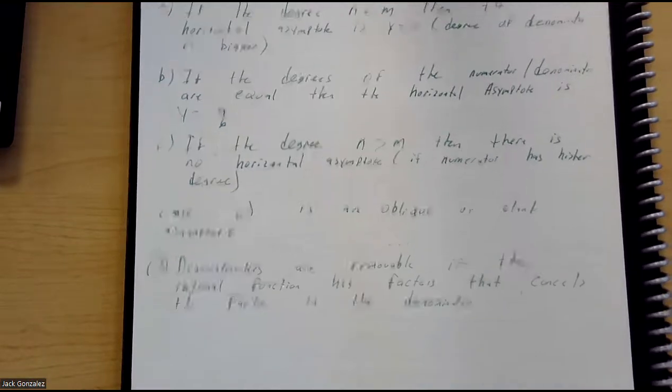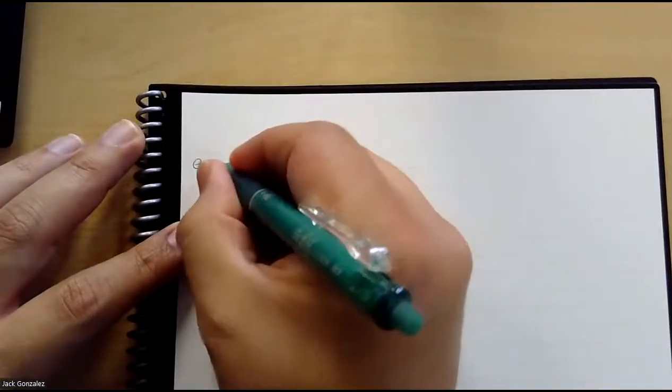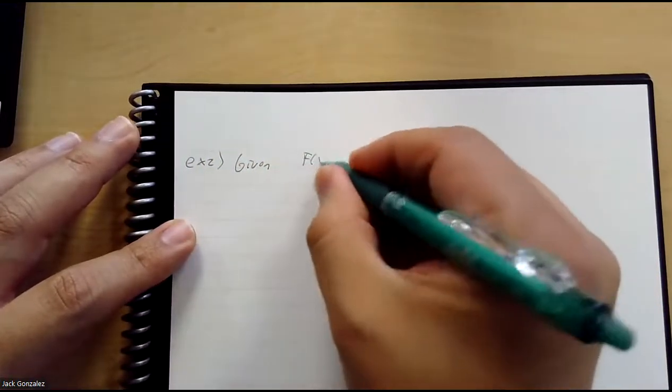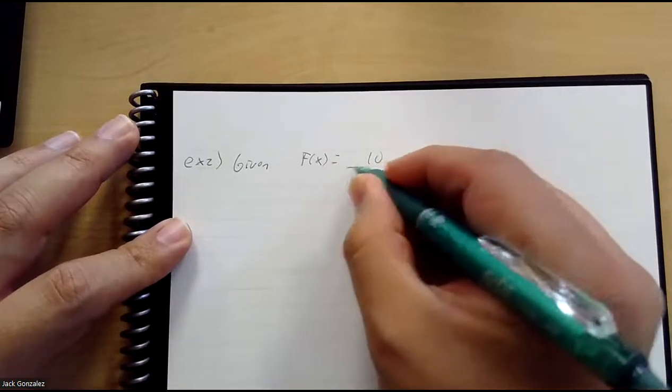Are you guys cool on this page? Example 2, given f of x equal to 10 over x plus 10.